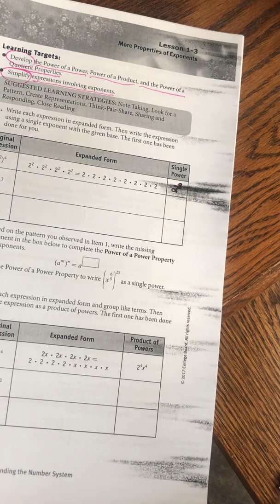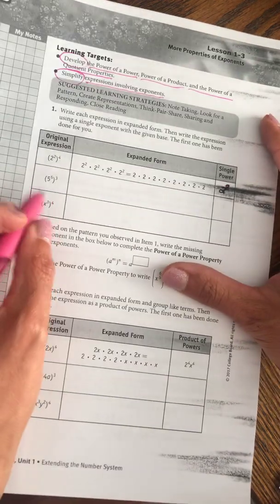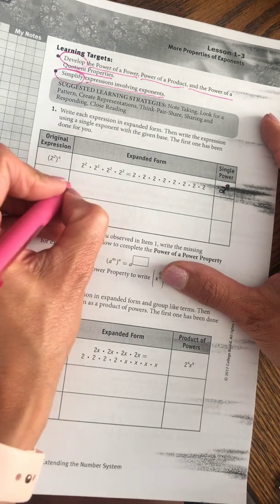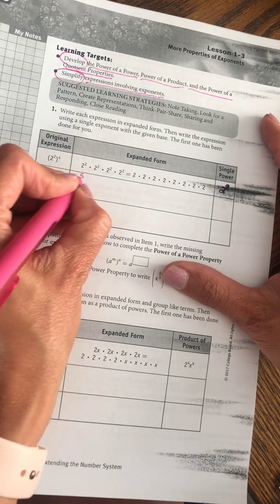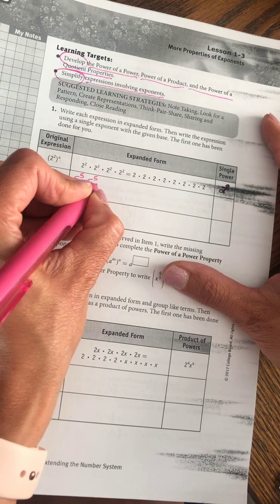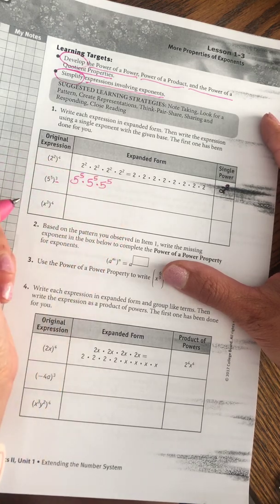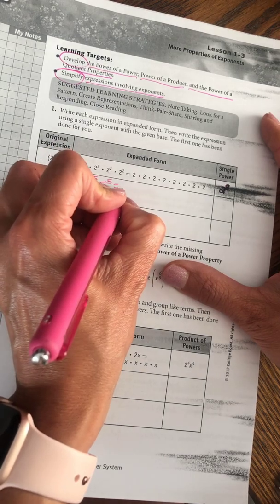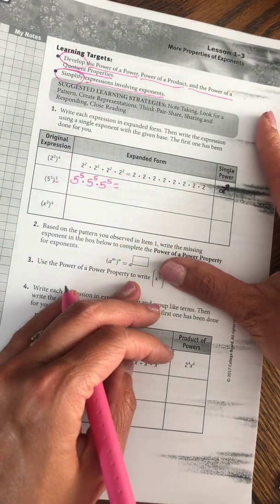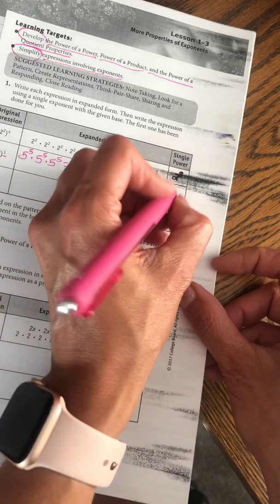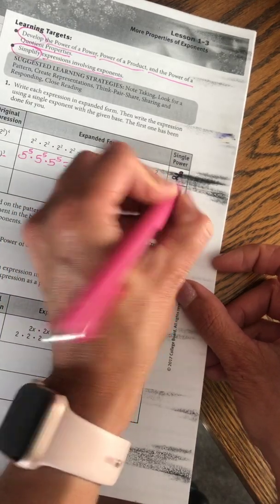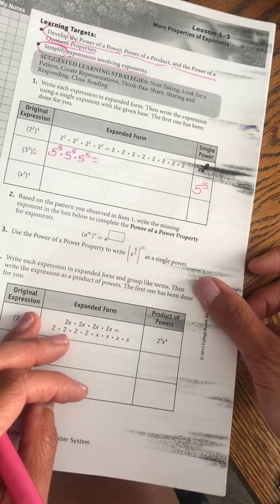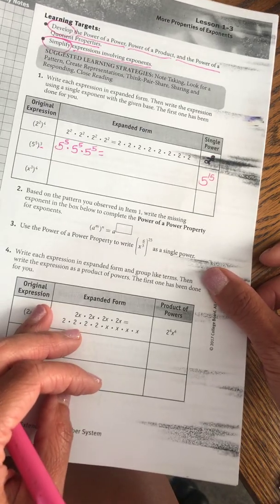Okay, so the next one, 5 to the 5th to the 3rd power, means I have three 5 to the 5ths. So 5 to the 5th times 5 to the 5th times 5 to the 5th, which means I have 5, 10, 15 5s. I don't want to write out 15 5s multiplied together, so that just means I'm going to have 5 to the 15th power. I hope you guys are seeing a pattern there.